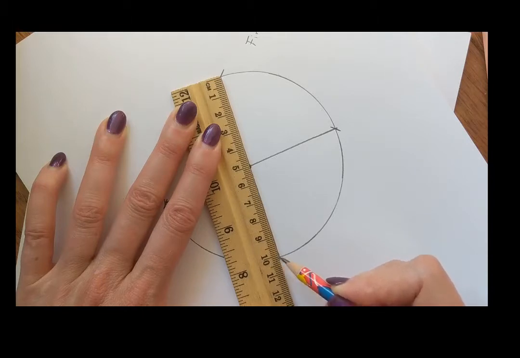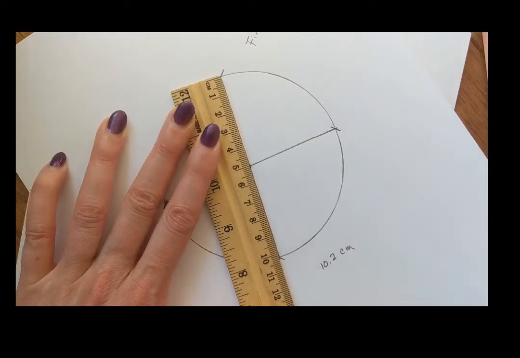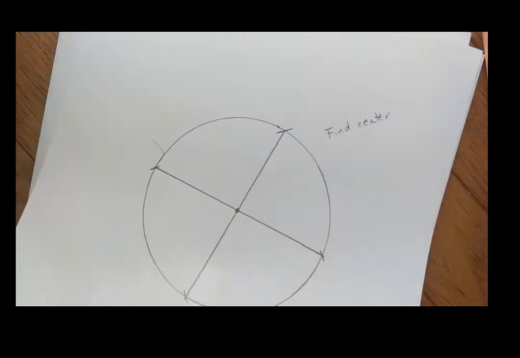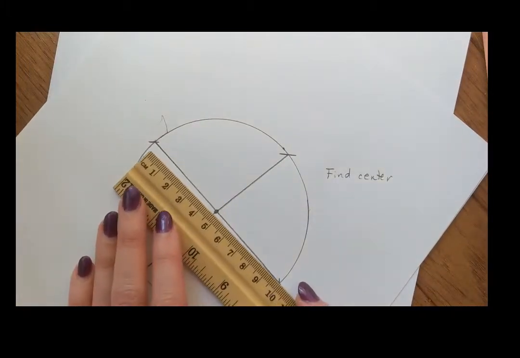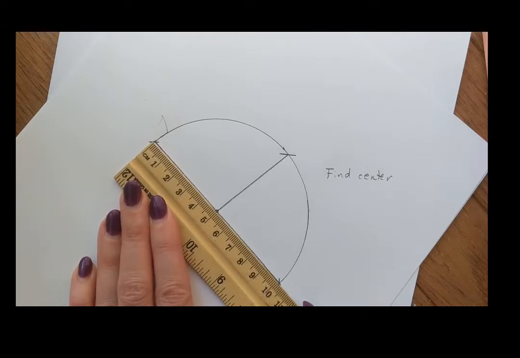I'm going to say it's 10.2 centimeters. That one is. Okay. And then this is another way to see if you're on the right track, because if your measurements are way off, then that kind of gives you something. Like if I get 10.2 and 10.6, then you should redraw that circle.